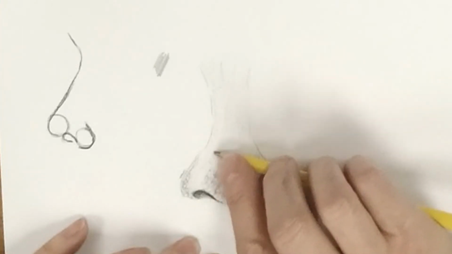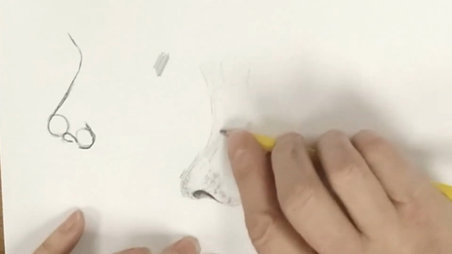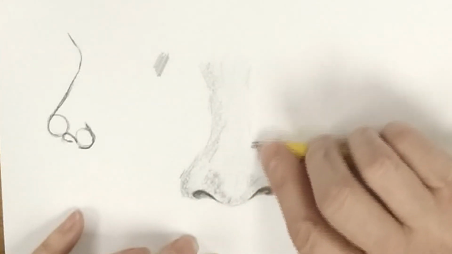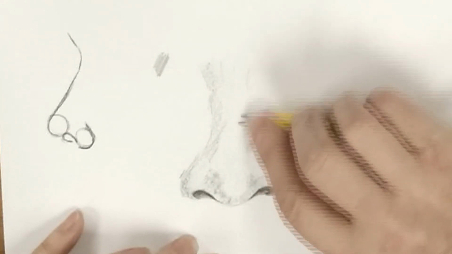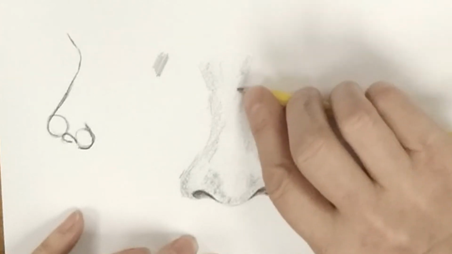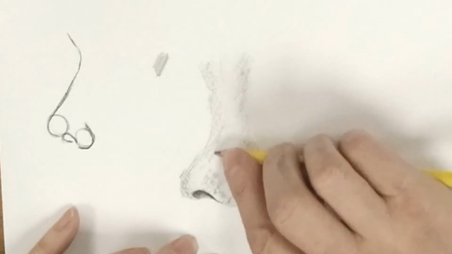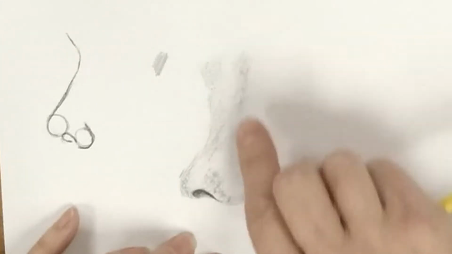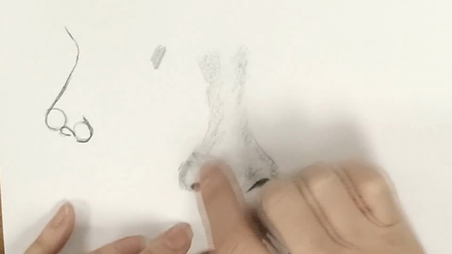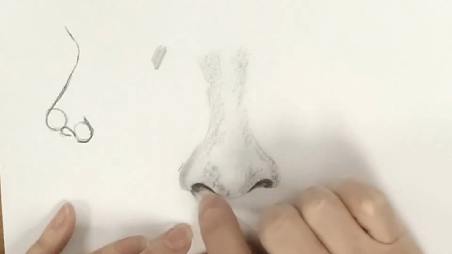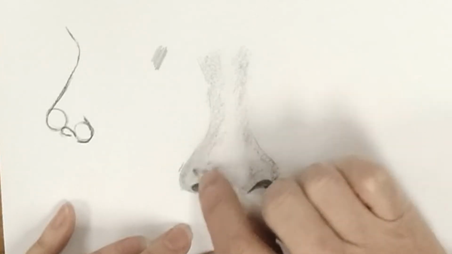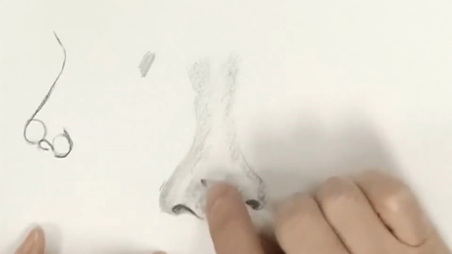I also want the sides to be a little darker along the edge of the nose going up, because where the nose meets the face, if you're looking at it straight forward, it's naturally going to have a little darker value because of the way the light's hitting it. So I'm going to come up here, remember avoiding that center part, and I'm just going to start to blend, working from the edges inward. You never want to work out, because then you're affecting the actual skin of the face.